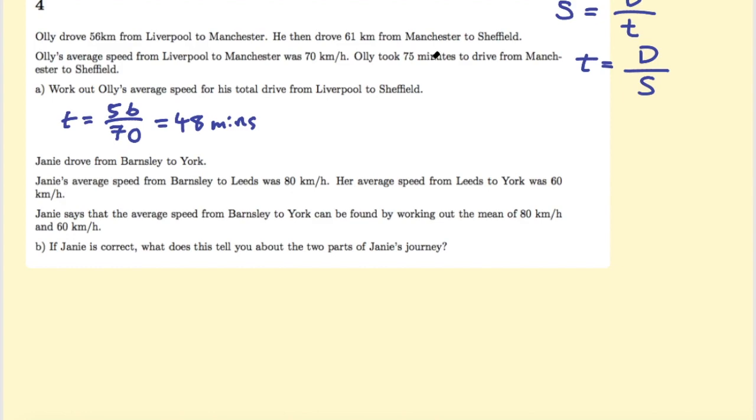So now we can work out the total time that it took by adding on this 75 minutes, and the total time was 123 minutes. Then we know the total distance as well. If we add the two distances together, we get 117 kilometres.